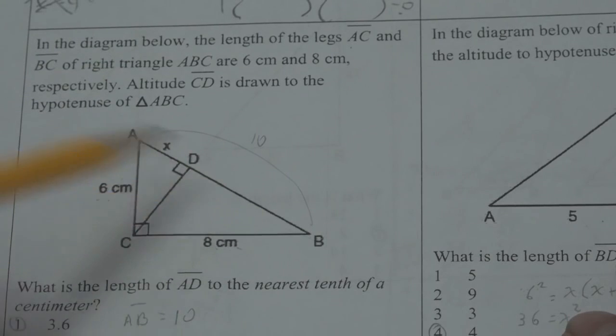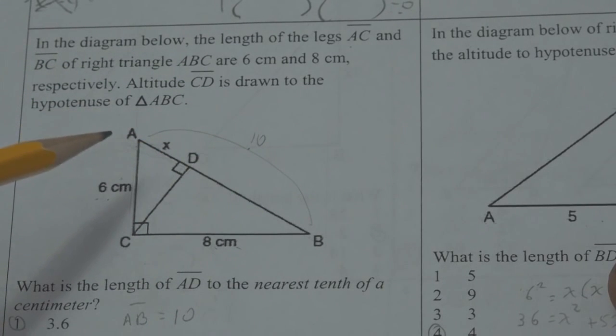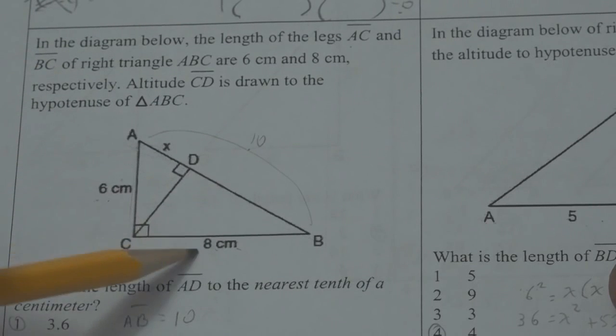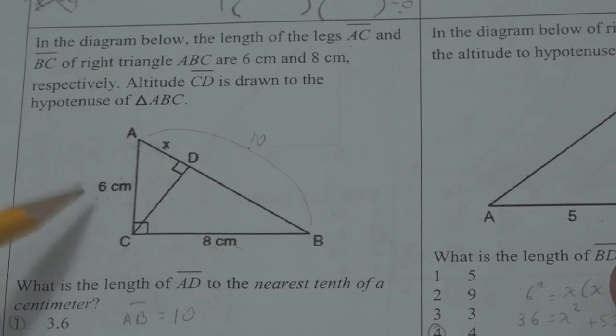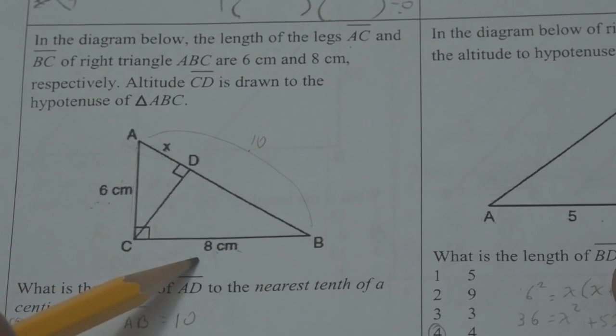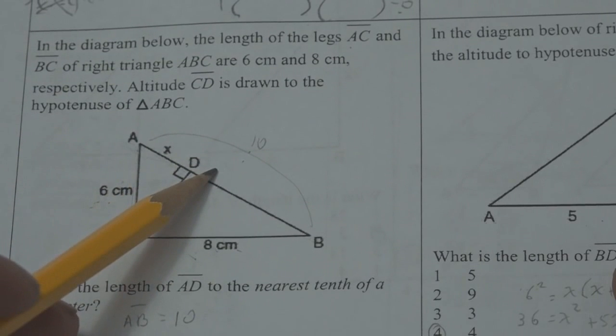Okay. So then let me find the hypotenuse. Now, I know the hypotenuse is 10. How? Because this is nothing more than a 3, 4, 5 right triangle. How do I know that? Easy. Take half of 6 is 3. Take half of 8 is 4. So then half of this must be 5.